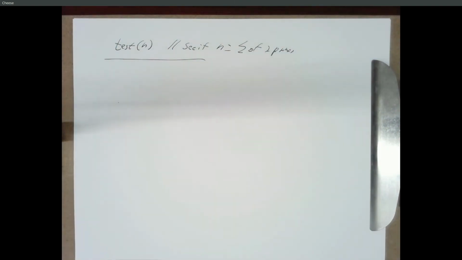So how do we test to see if n can be written as a sum of two primes? There's a really, really, really slow way to do this. And if you do it this way, your program will not finish.